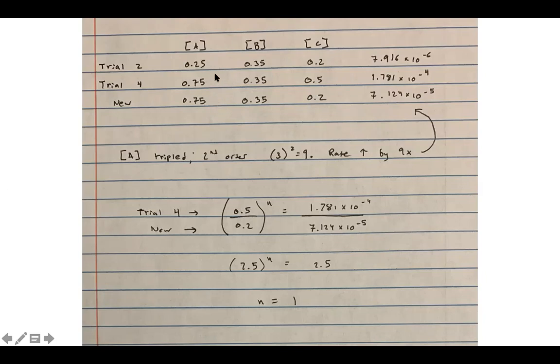It's tripled. And we found out earlier that A is second order, which means if A tripled, our reaction rate should become 9 times what it was. So we can find the rate of this new trial by doing 9 times our rate in trial 2. That's how I got this value.